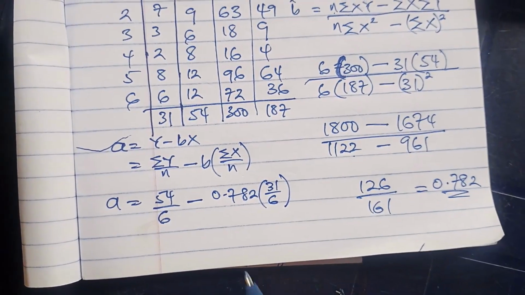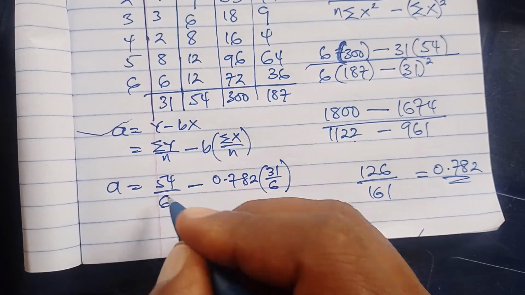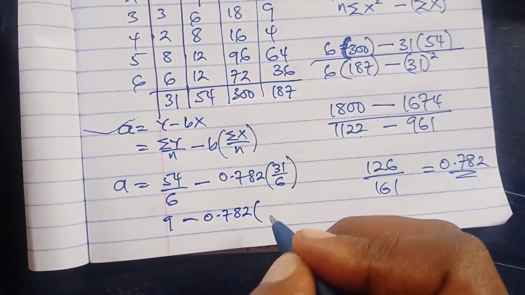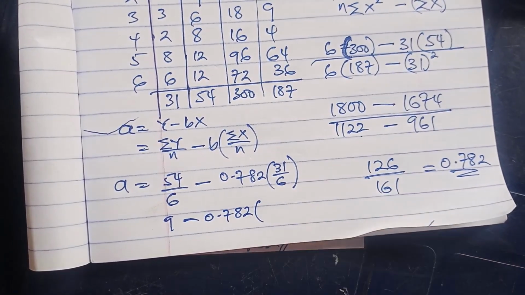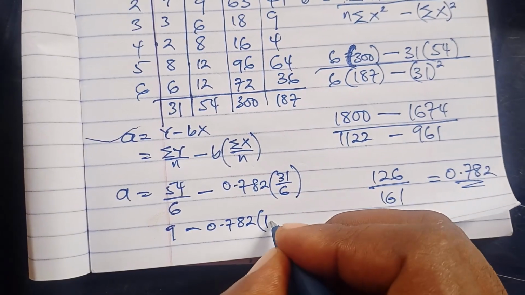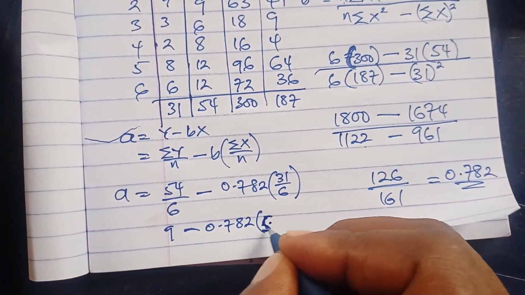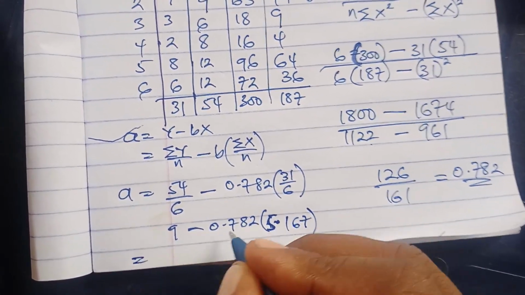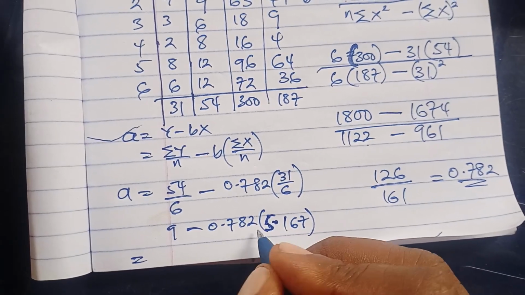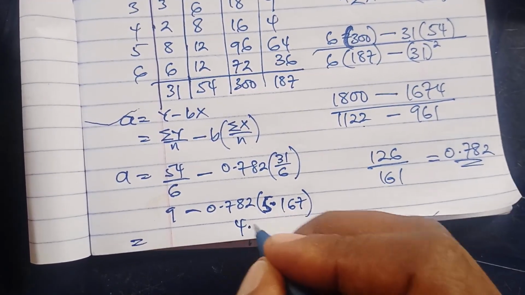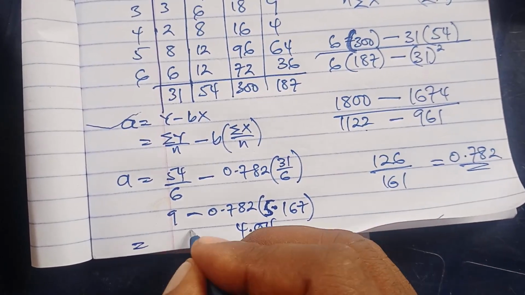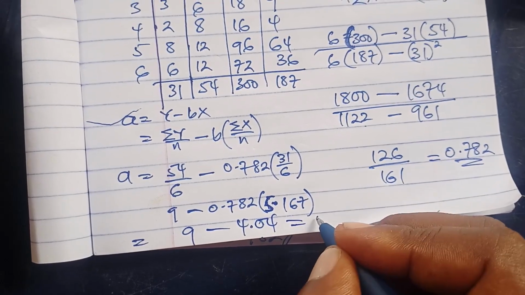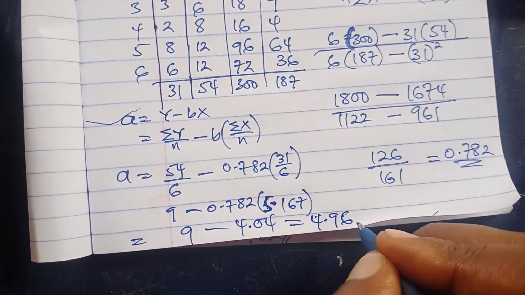So what we are going to do now is to divide. If we divide this, we're going to get 9 minus 0.782 times, and if we divide this, we're going to get 5.167 approximately. So we multiply this. When we multiply this, we get 4.04. Bring down 9 minus, so when we subtract it, we find that the value of a becomes 4.96.